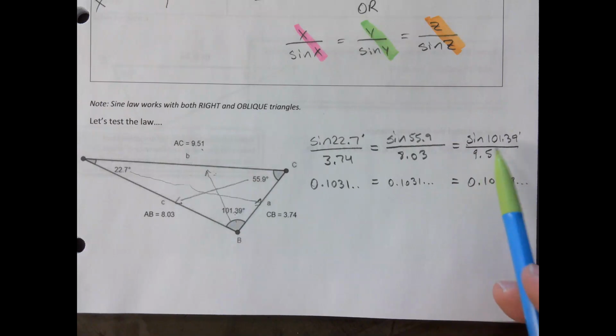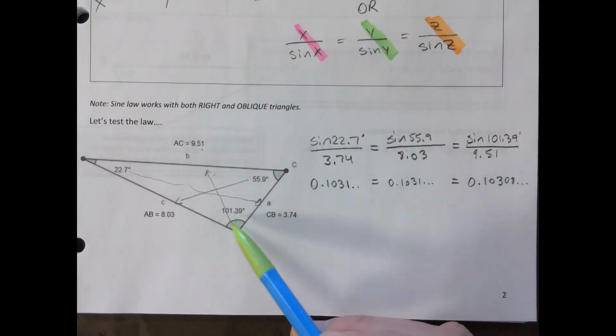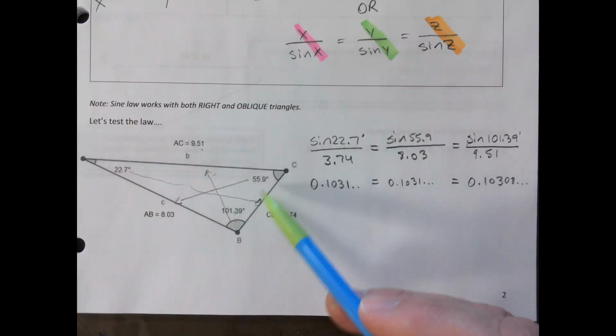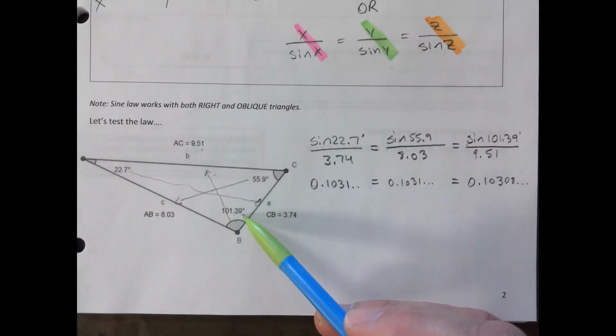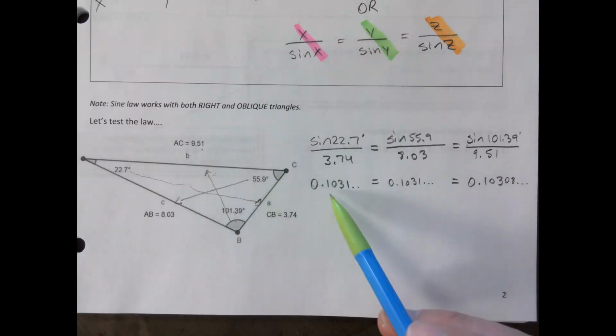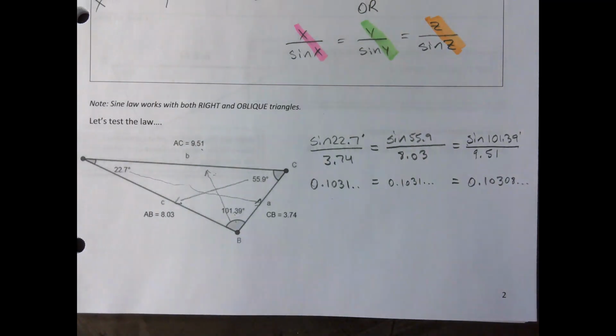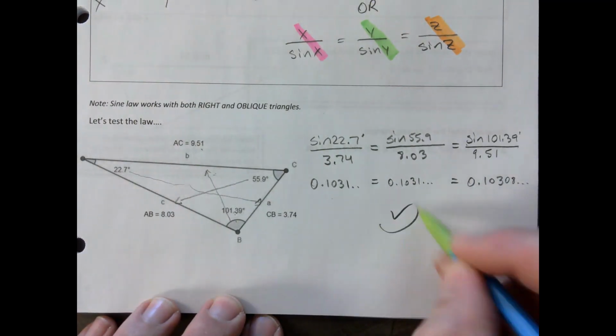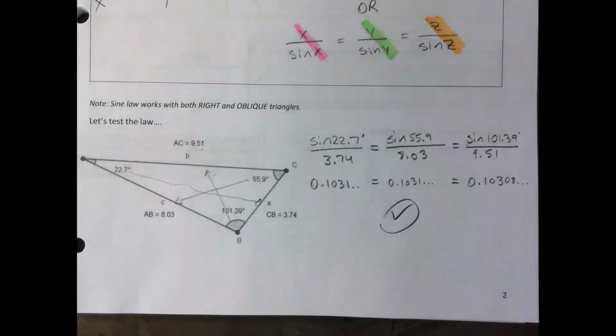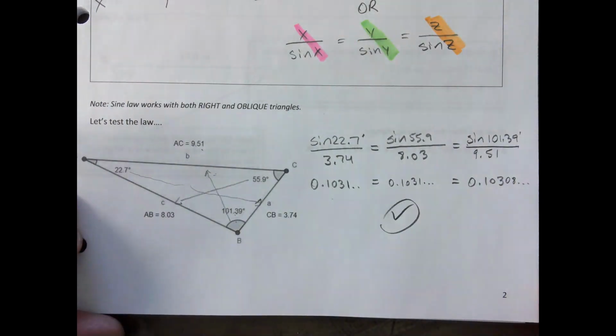And the reason is that if I used my angles here, I rounded them all to 1 decimal, or some of them I rounded to 2. But if I used all decimals, this would all be exactly the same. Okay, so there it is. Now you know that works. Sine law is accurate. You don't have to just take my word for it.